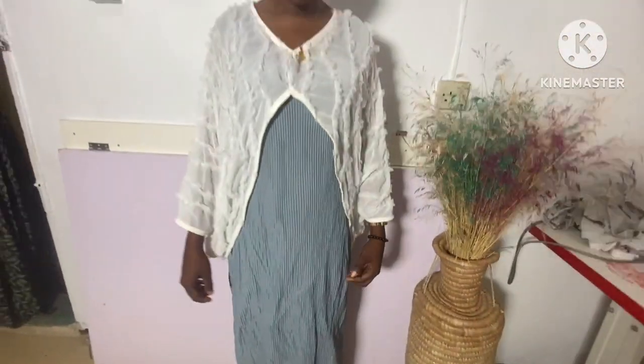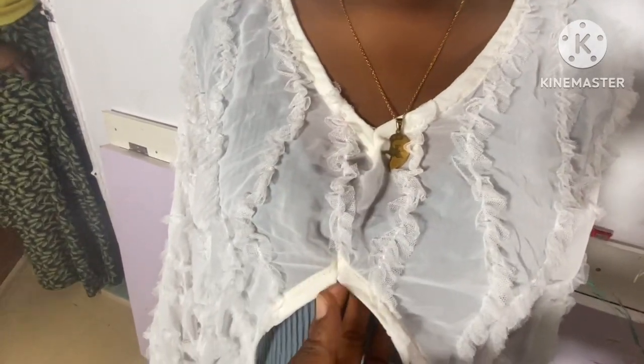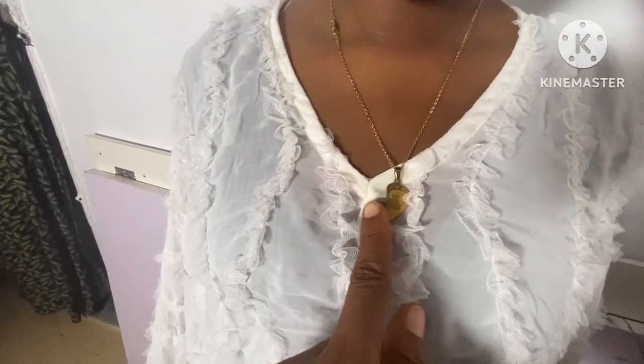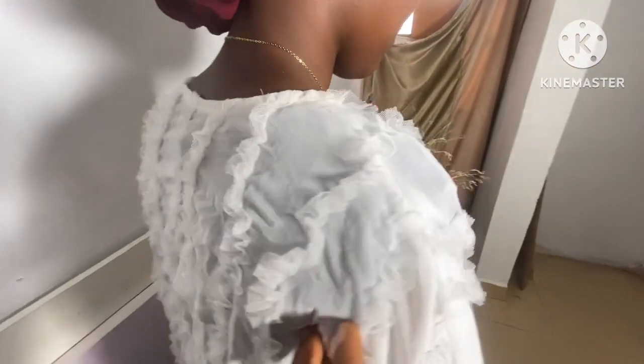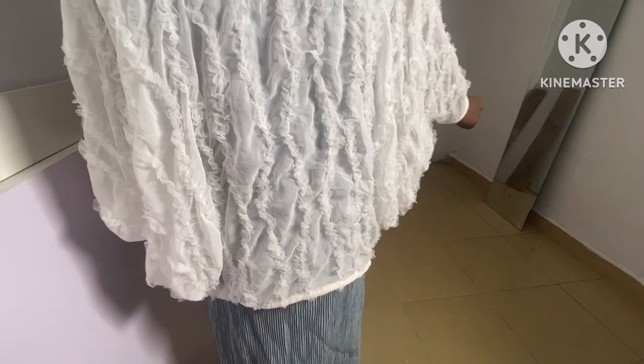Welcome back. Here is the finished work so far. This is after joining everything together. You can see the neckline, you can see the other V here, you can see how this turns out, you can see the neckline of the back, you can see the core side of the top, and also the opening of the sleeve.